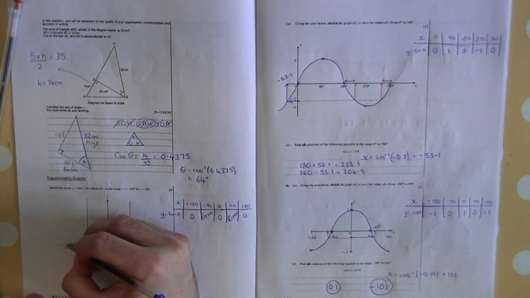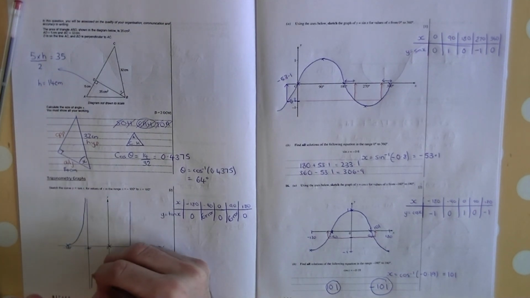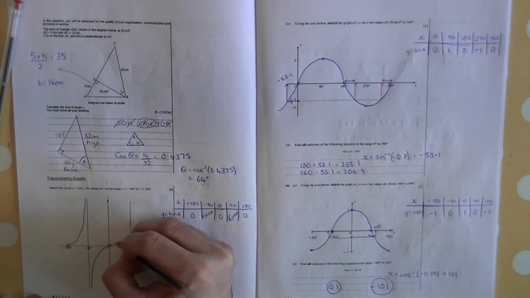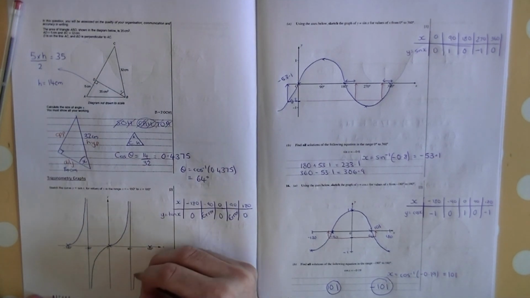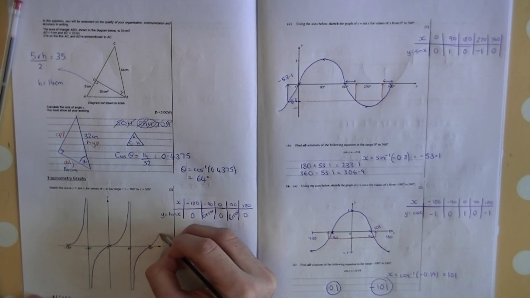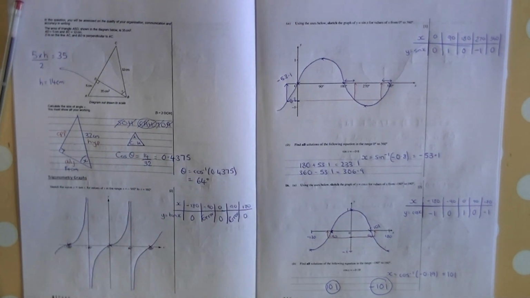But this guy does that. Then he starts down there and he curves into 0 and then away, but never touches 90. Then it starts again, and if I kept going, that would have kept going that way, and I guess that would have kept going that way. So that's your tan graph. Maybe best to learn that one off by heart.